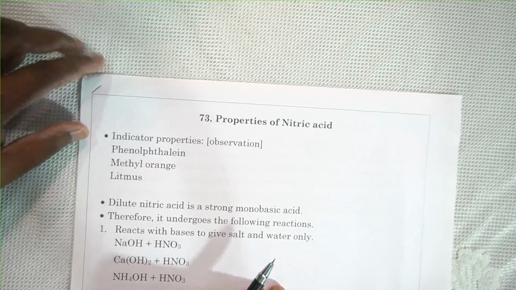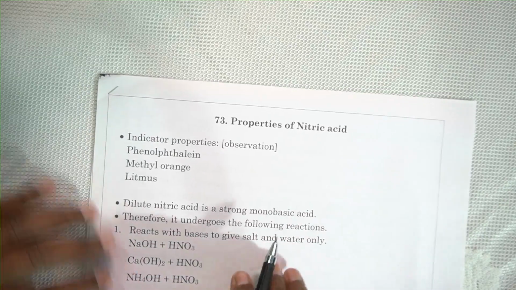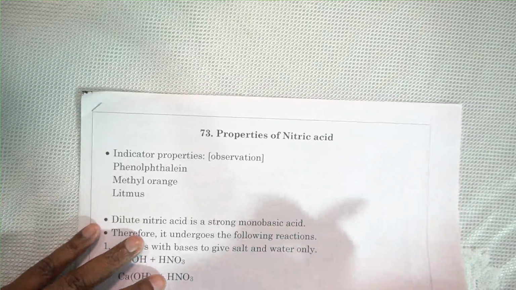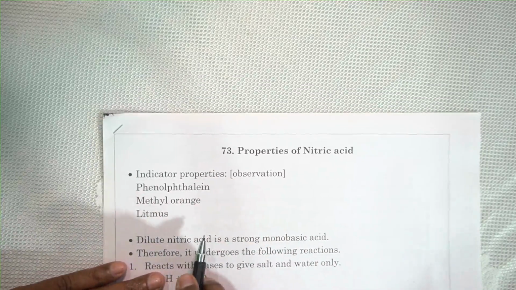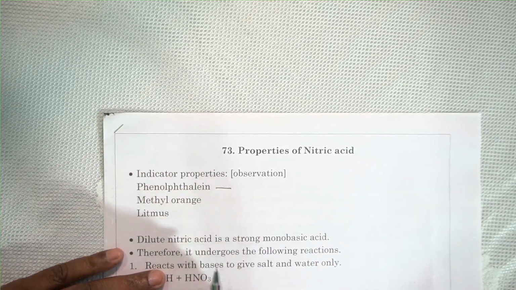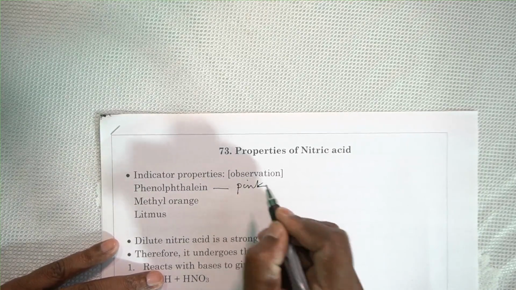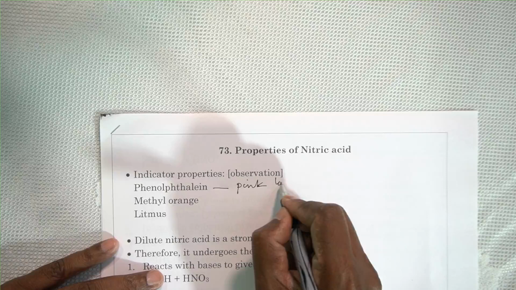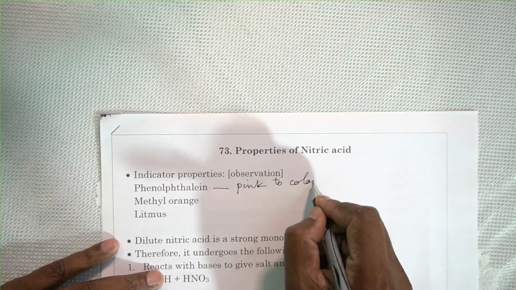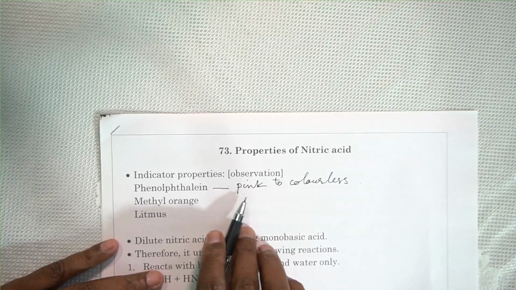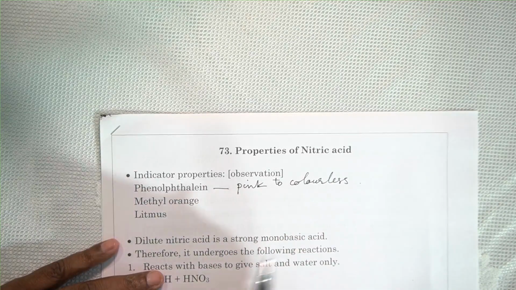Properties of nitric acid. First one is the indicator properties. The indicators are substances which show color change in acids. Here we have the first indicator, phenolphthalein. It has two colors, colorlessness and pink color. Pink to colorless. Pink phenolphthalein added to dilute nitric acid will change to colorless.